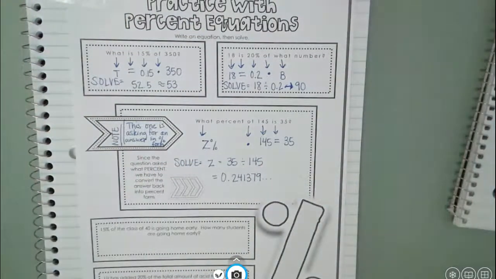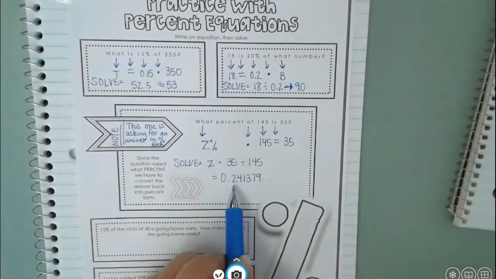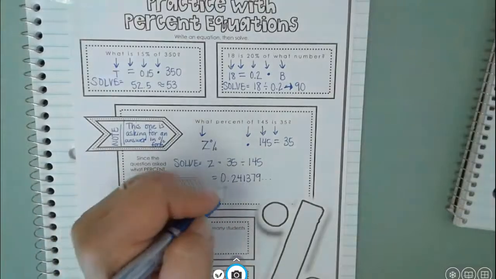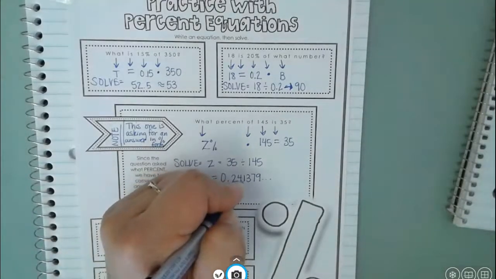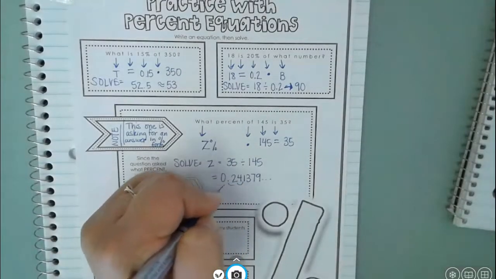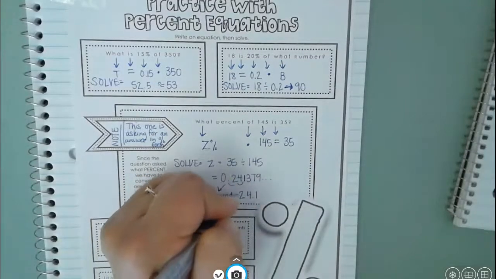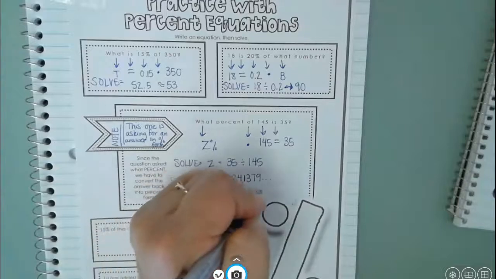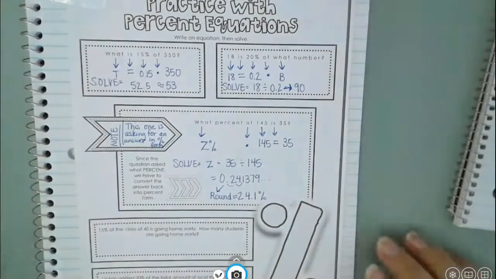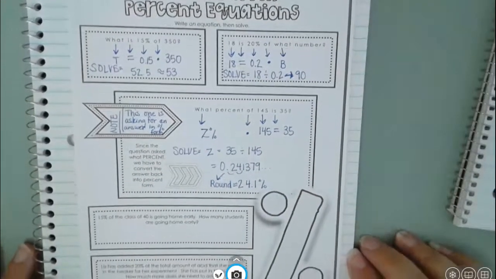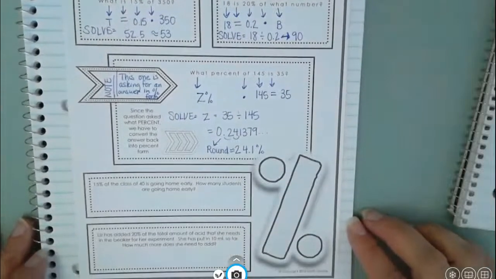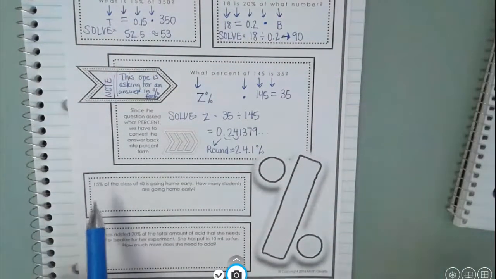And we can kind of round it. Now remember, this is in a decimal. I want to get it to a percent, so I'm going to move my decimal 1, 2. So I'm going to tell you to round. And my answer becomes about, forgot my squiggly lines there, 24 1/10%. About 24 1/10%.